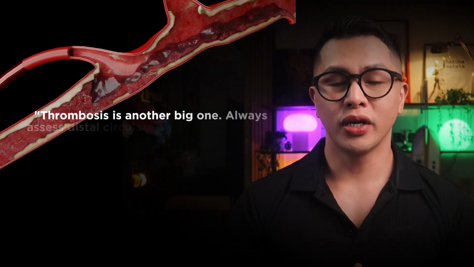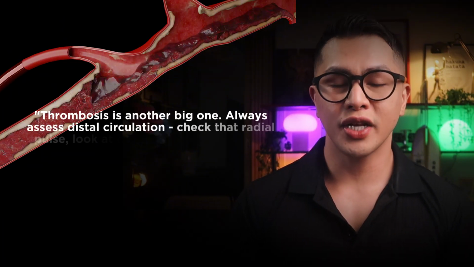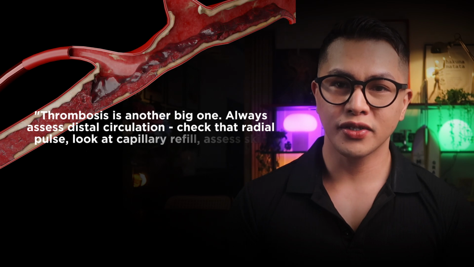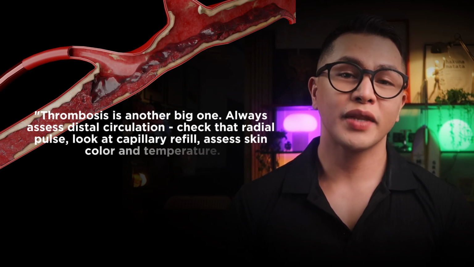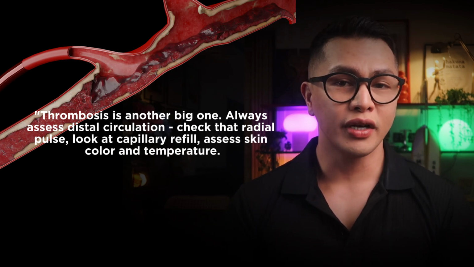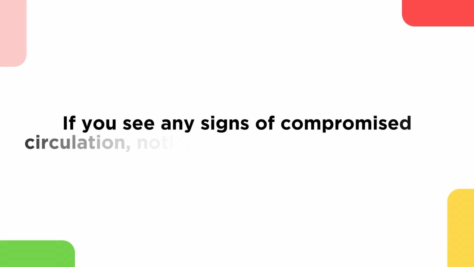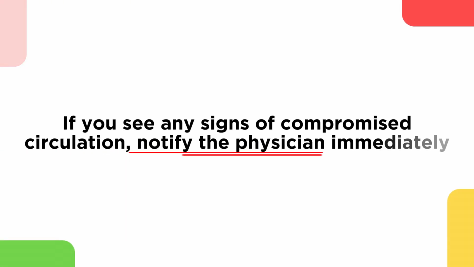Thrombosis is another big one. Always assess distal circulation. Check that radial pulse. Look at capillary refill. Assess skin color and temperature. If you see any signs of compromised circulation, notify the physician immediately.